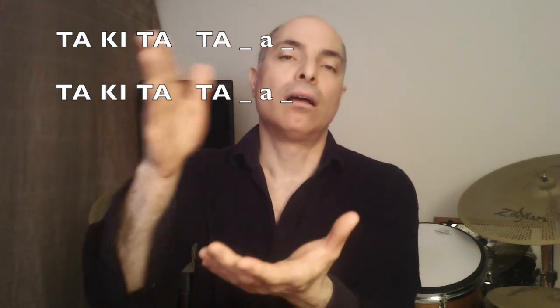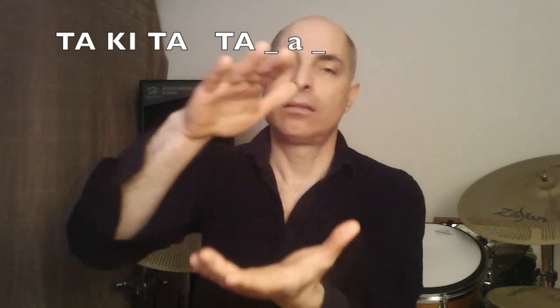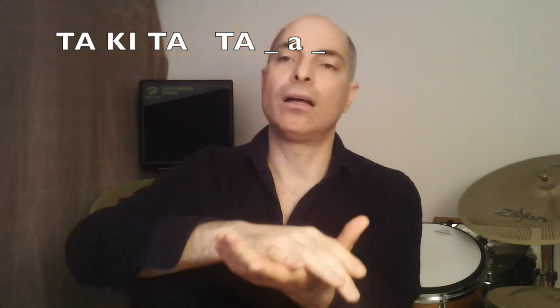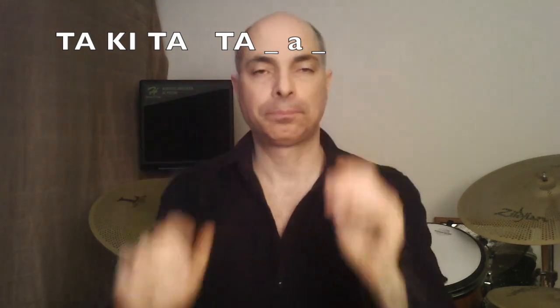Takita taha, takita taha, takita ta, takita ta. So these were two different variations of gapping in this 3 speeds exercise in 7-beat cycle.